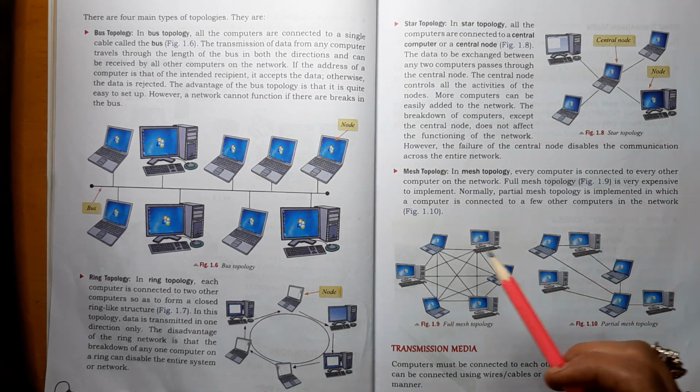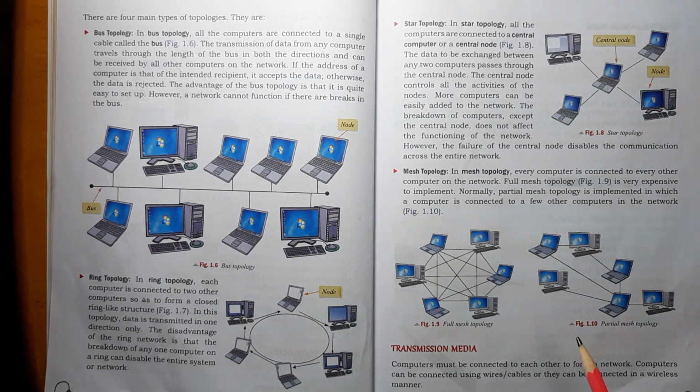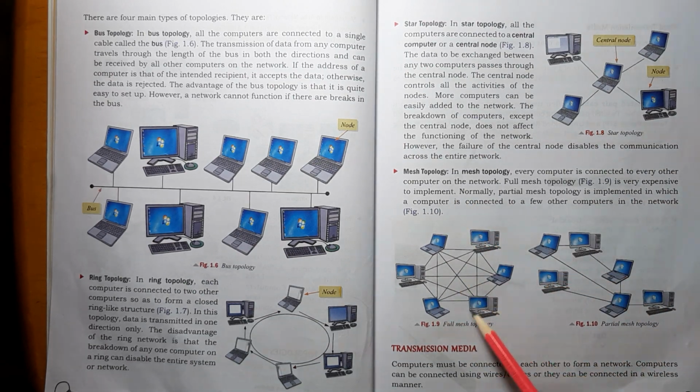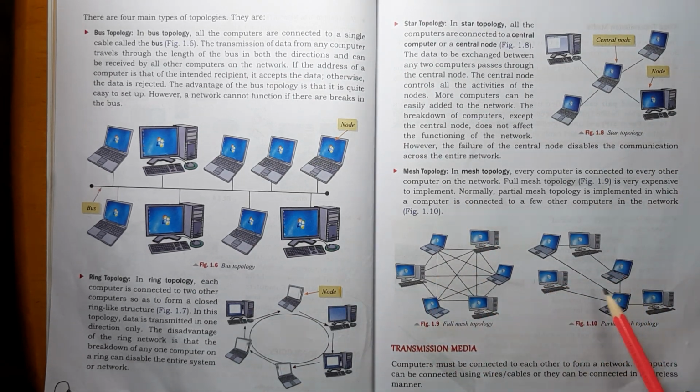And here the next network topology is mesh topology. You can see the pictures of mesh topologies. Here there are two types of mesh topologies. One is full mesh topology and the other one is partial mesh topology.